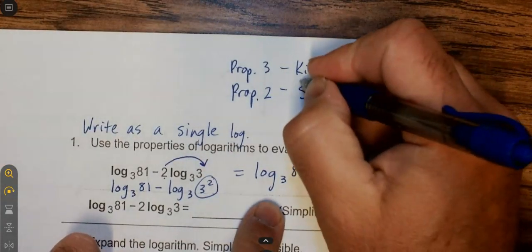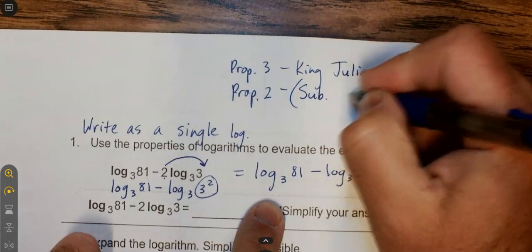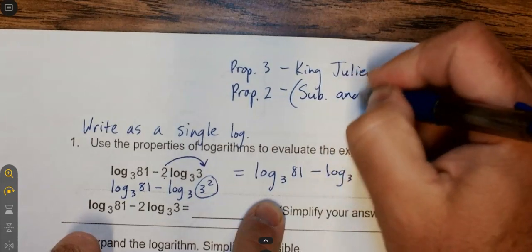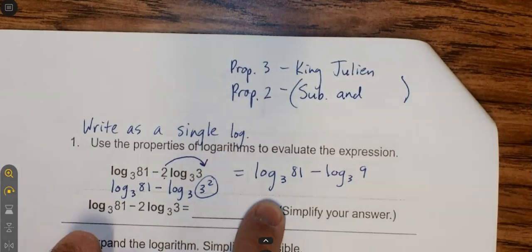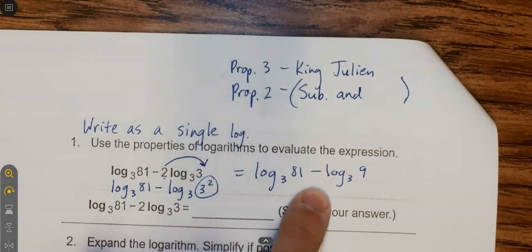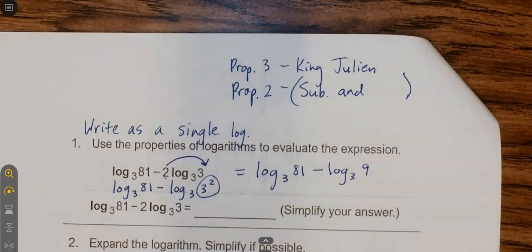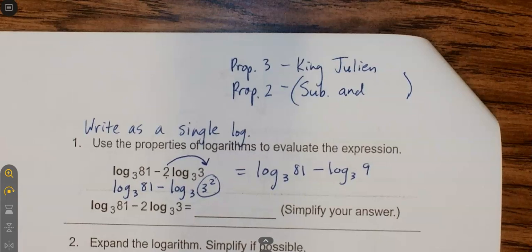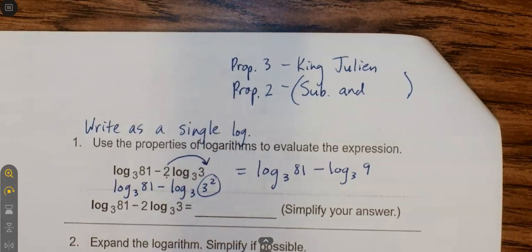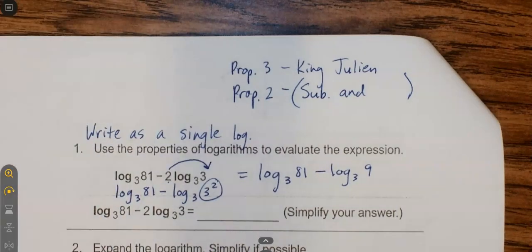Now, property number 2 talked about subtraction. What does subtraction go with? Subtraction goes with which other operation? Think about when you're subtracting exponents. Nope, it is not addition.